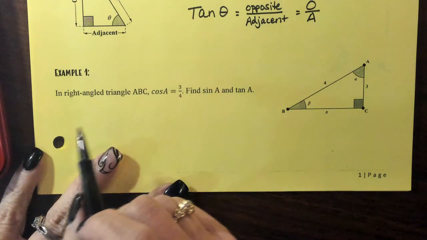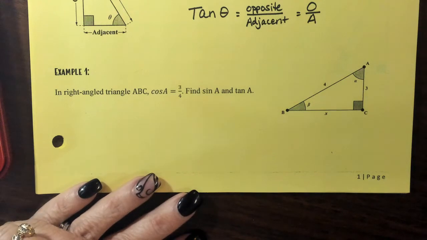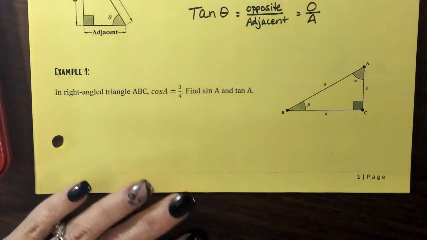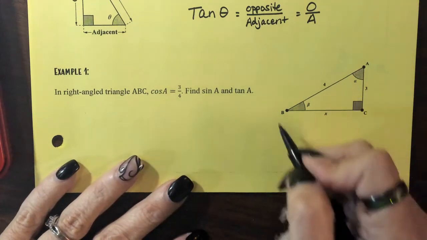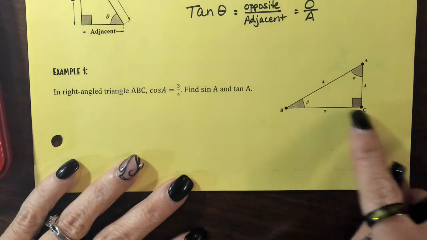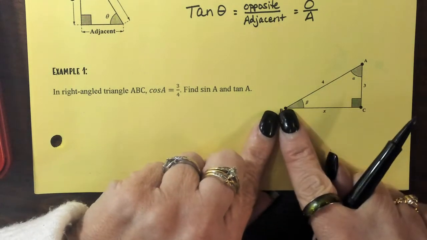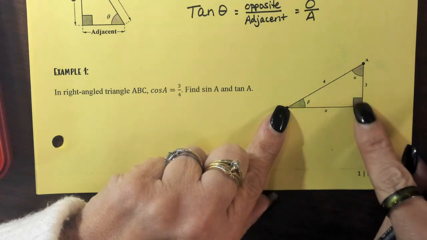All right, so here we go. Example 1, let's see if you remember this. This is exactly what you were doing when you did geometry. In right triangle ABC, cosine of angle A equals 3 over 4. Find sine of A and tangent of A. So I've drawn it here. Here is triangle ABC, and across from the B right here, this is beta, this is alpha, and here's my right triangle.